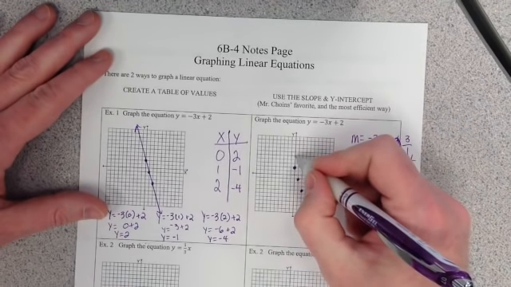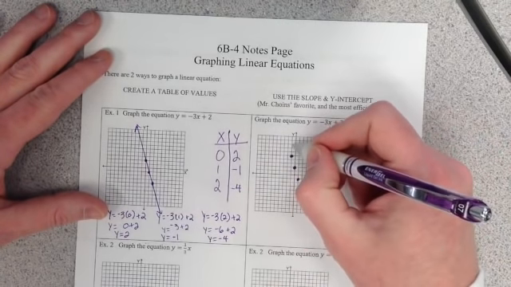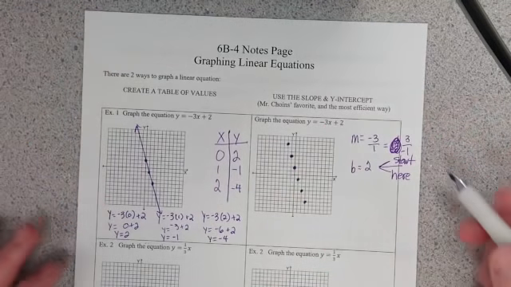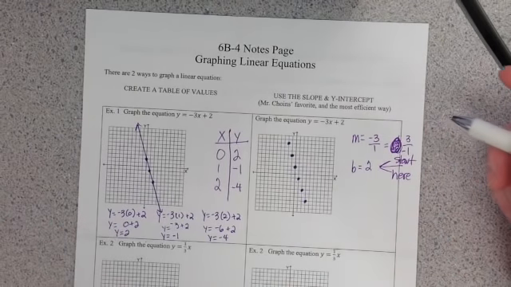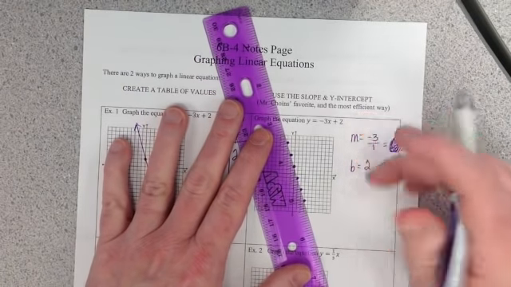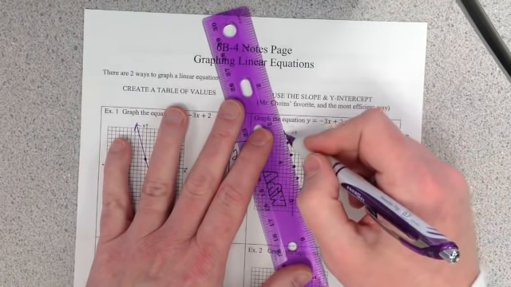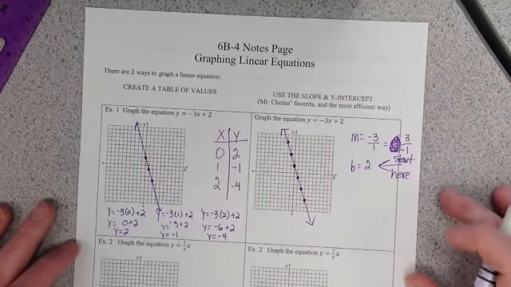1, 2, 3, left 1. Up 1, 2, 3, left 1. So I could either do it like it is, or I could do the opposite. Either way, I'm going to get a line. Use my handy dandy ruler. Draw a line all the way through. Arrows on both ends. And I am done.